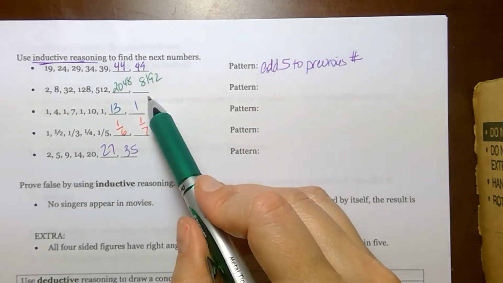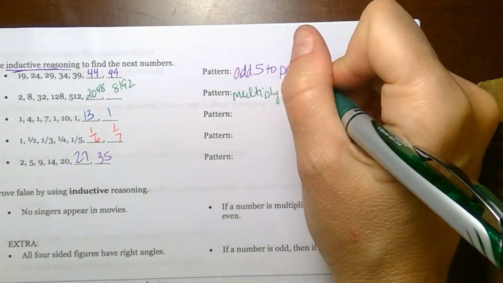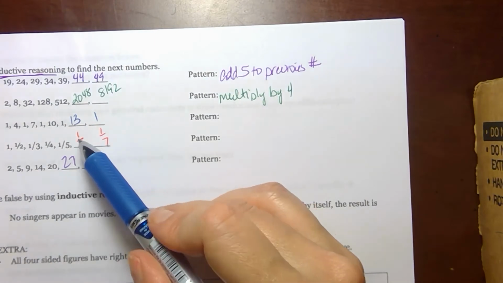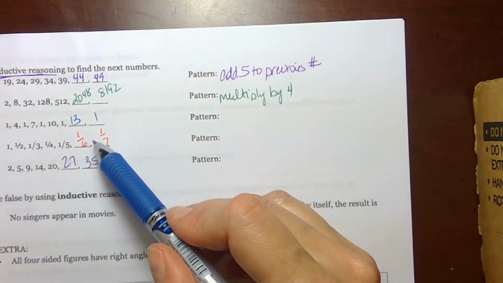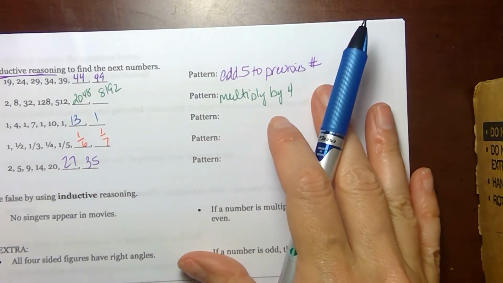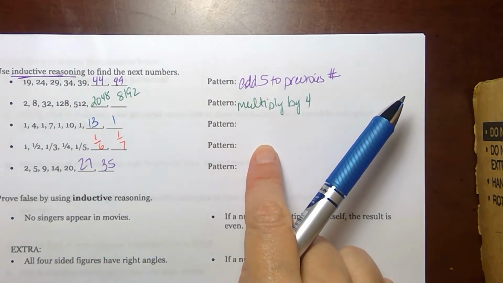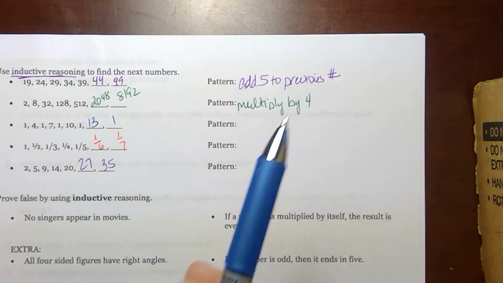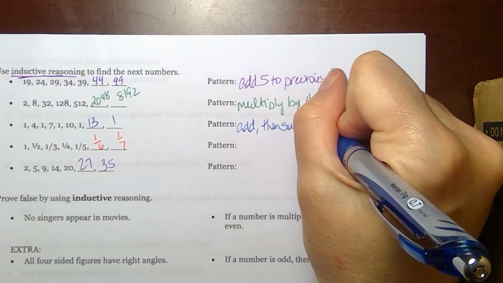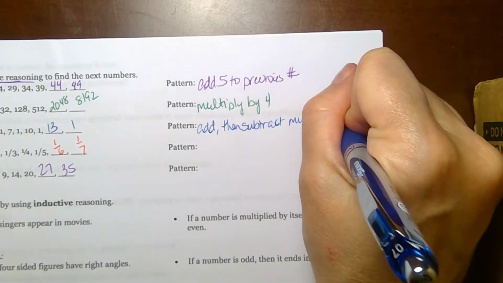To get the next 2 numbers for that second one, I used multiplication by 4. I multiplied each term by 4 to get the next term. For that third pattern, it's going up and then down, up and then down, and every time I go down, I go back to 1. There are different ways you could write this pattern. When we're in class, we talk about at least 2 or 3 different ways to say what the pattern would be. My favorite that students have given me so far is that we add and then subtract multiples of 3.